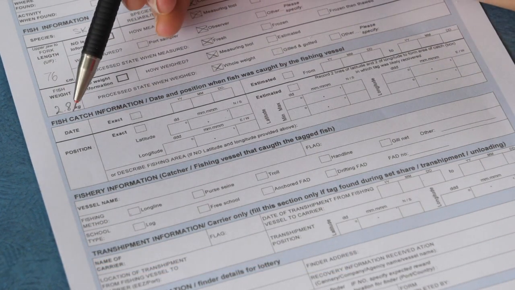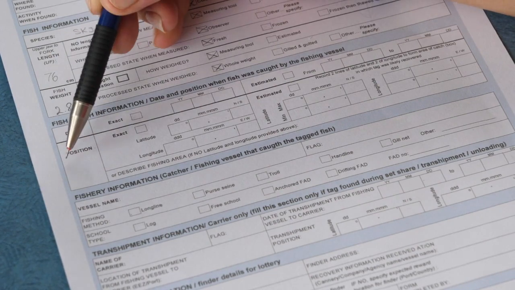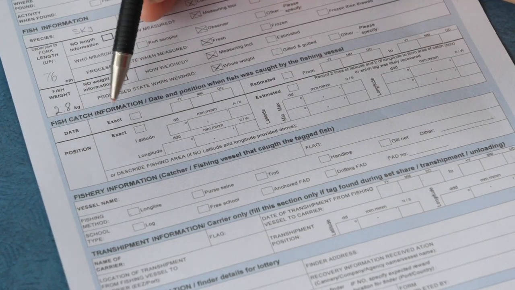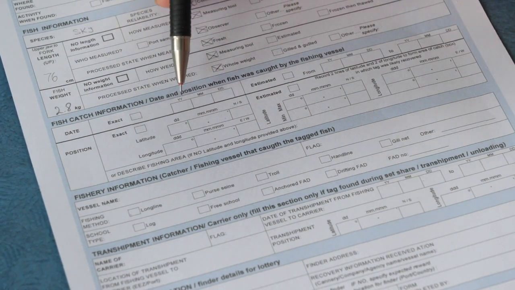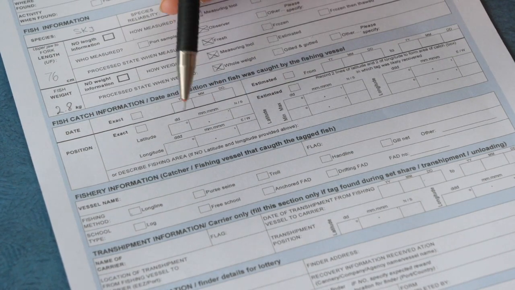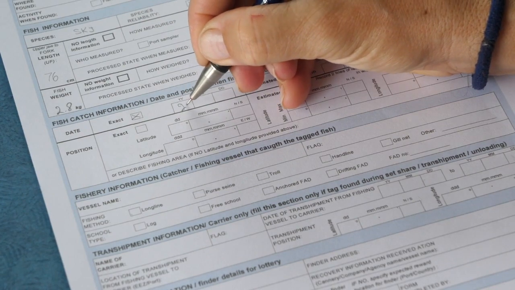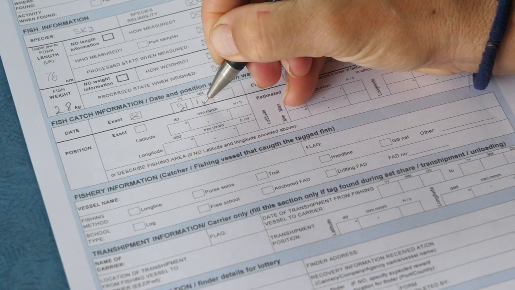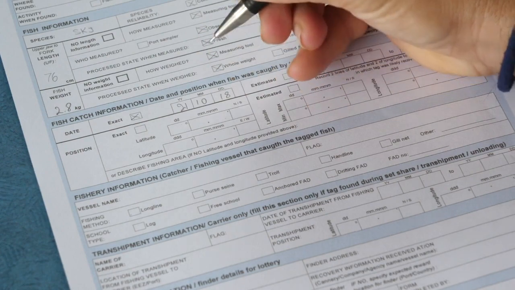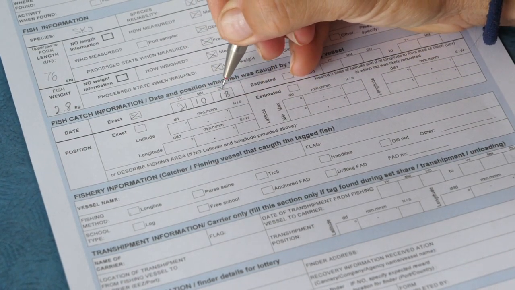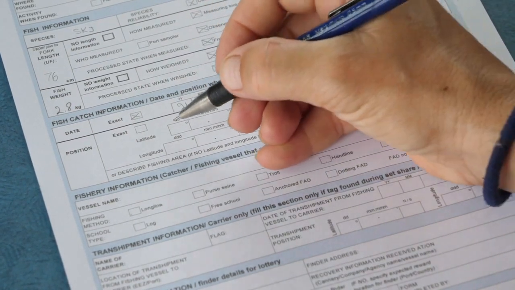In the case of a tagged fish found during fishing time, the date and position of the set can be reported on the form. The field exact date. Tick the exact box and record the exact date the fish was caught. Use 2 digits each to write the year, month and the day. The field exact position.